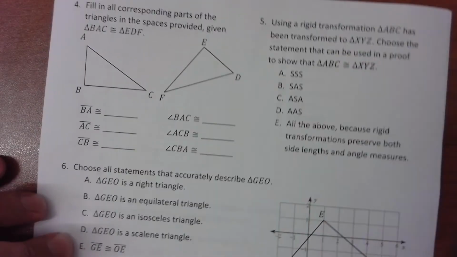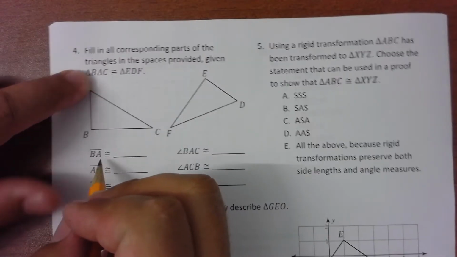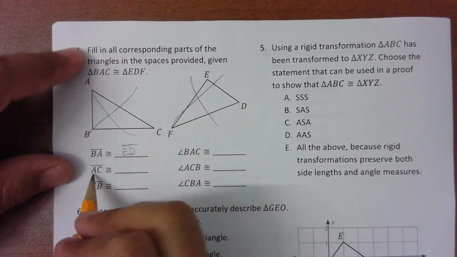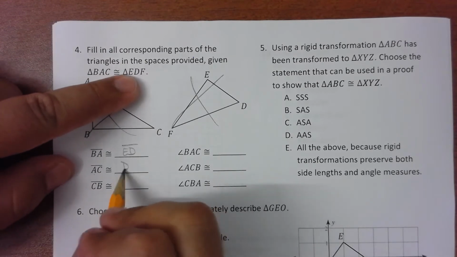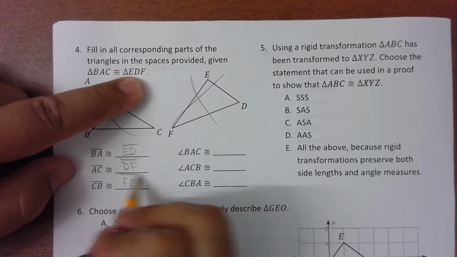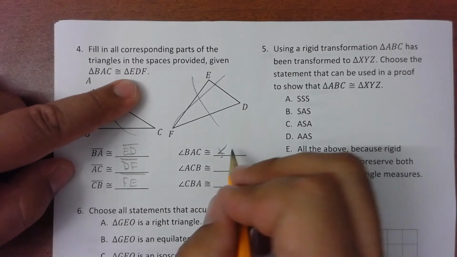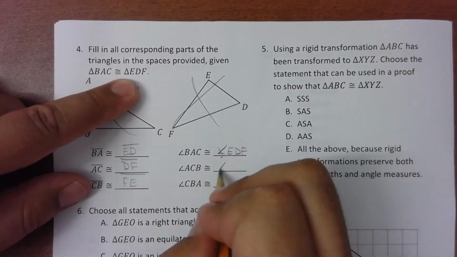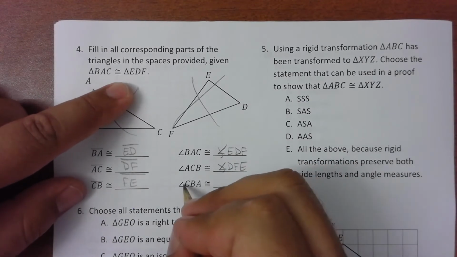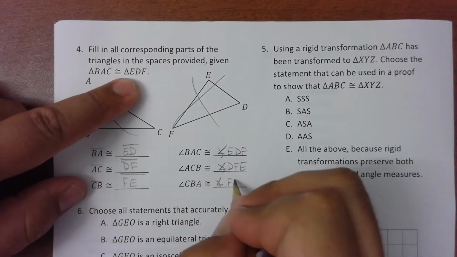Fill in all corresponding parts. Go back here. BA is ED. I don't even have to look at the pictures. AC is DF and CB is FE. Angle BAC would be EDF. ACB is DFE and CBA would be FED.